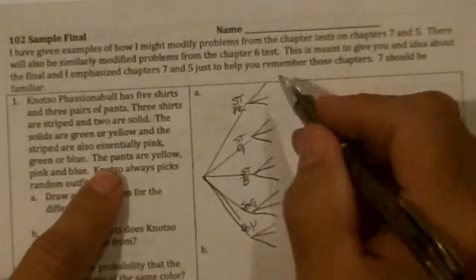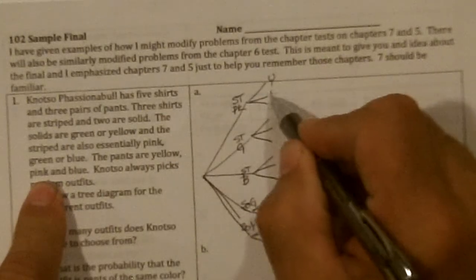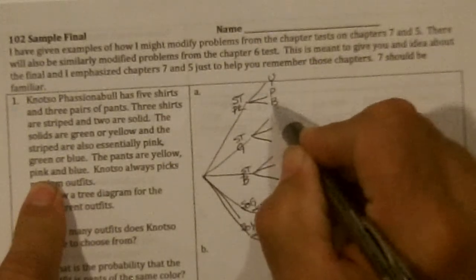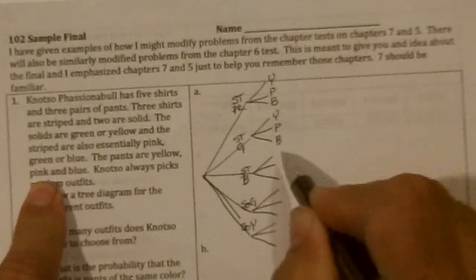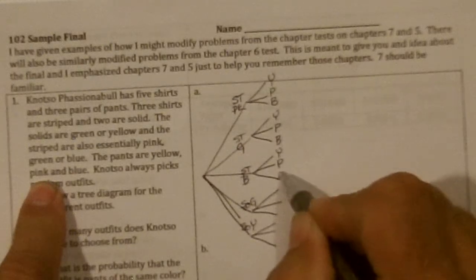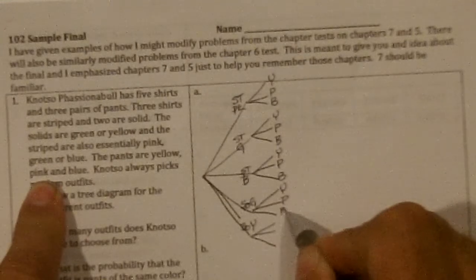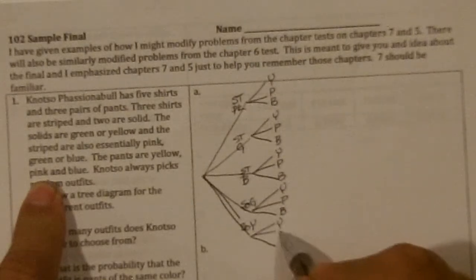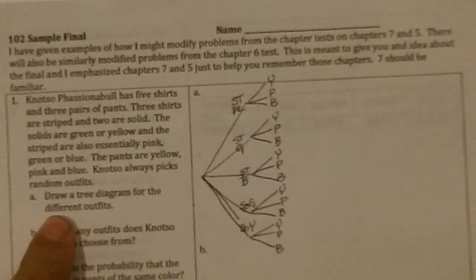And the pants are yellow, pink, or blue, on each of the shirts. Draw a tree diagram. Got it.